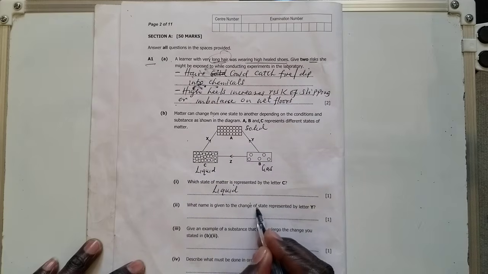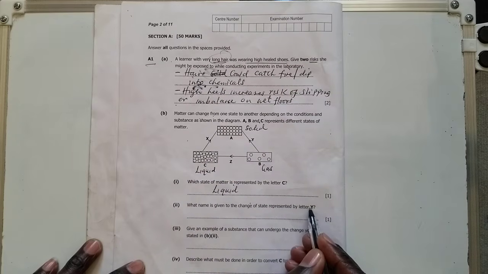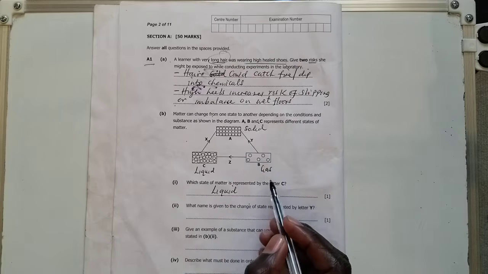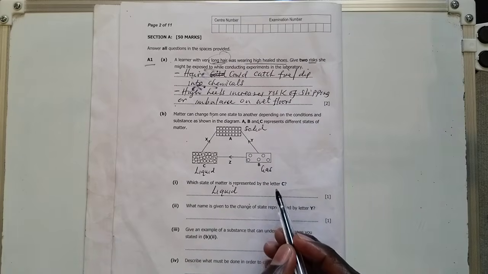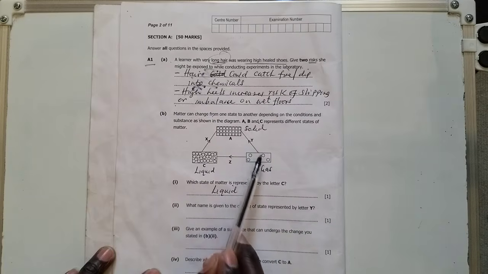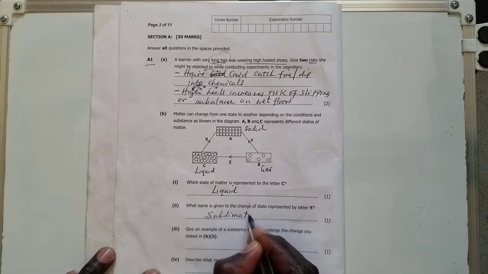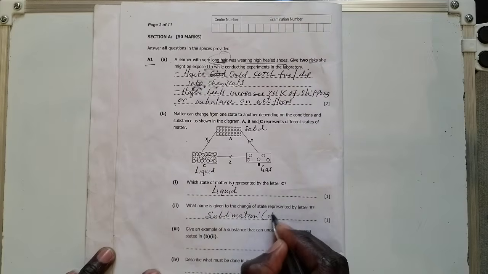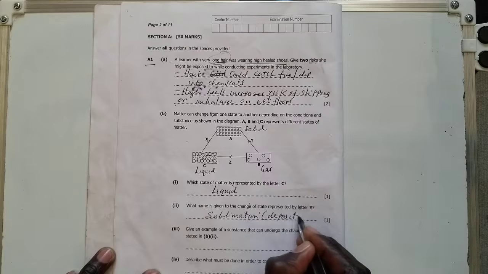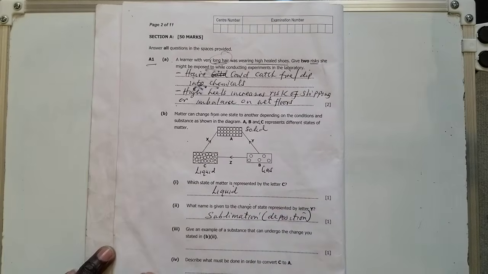Then what name is given to the change of state represented by the letter Y? If you look at the letter Y, the arrow is pointing from gas to solid. So from gas to solid, what does that indicate? Well, that indicates what we call sublimation. Others may simply call it deposition. That's what we may call it.